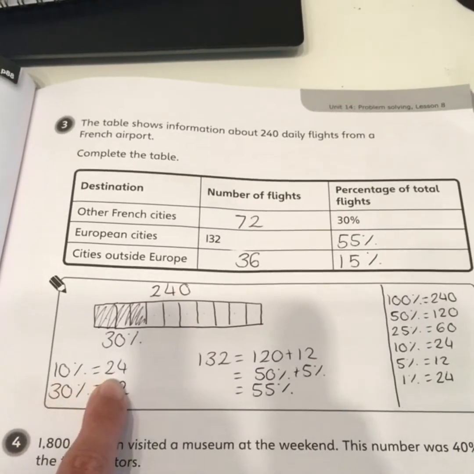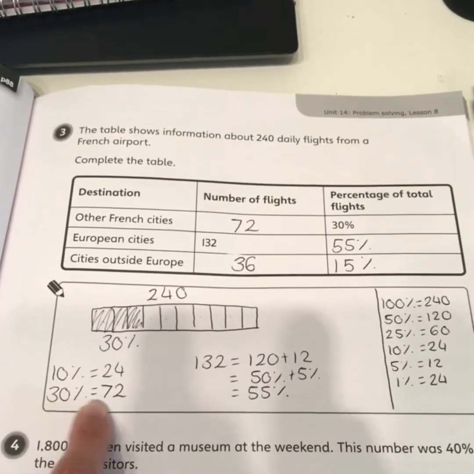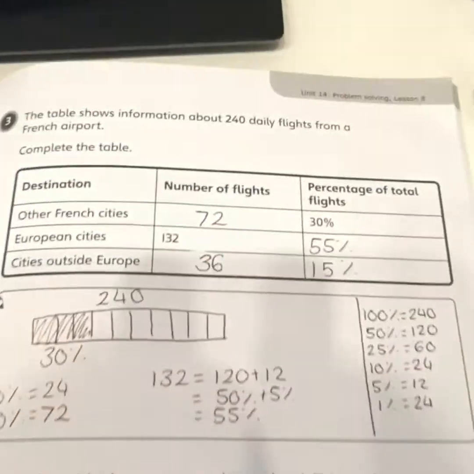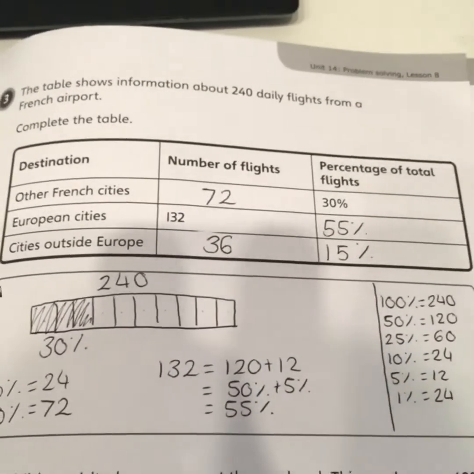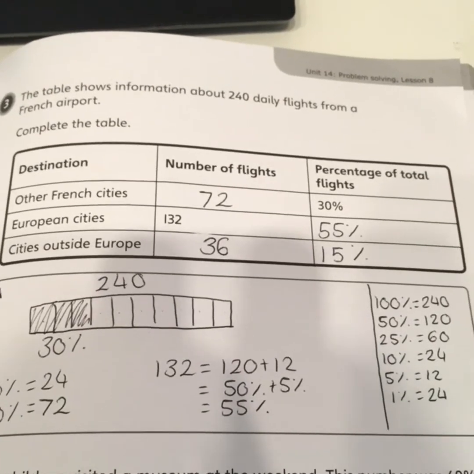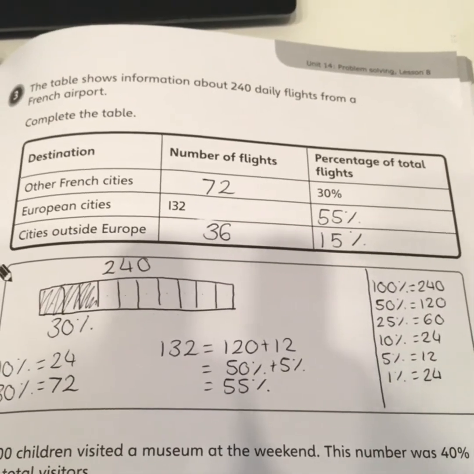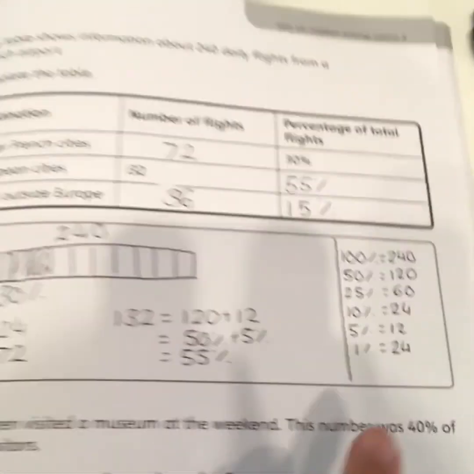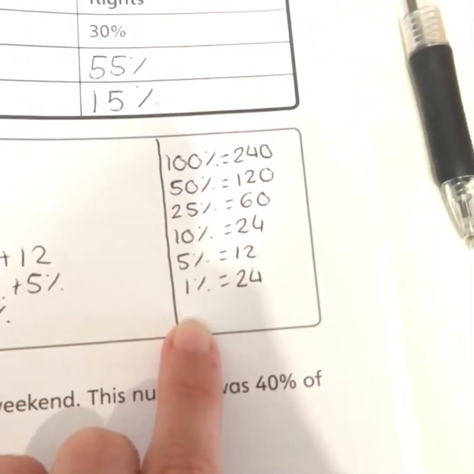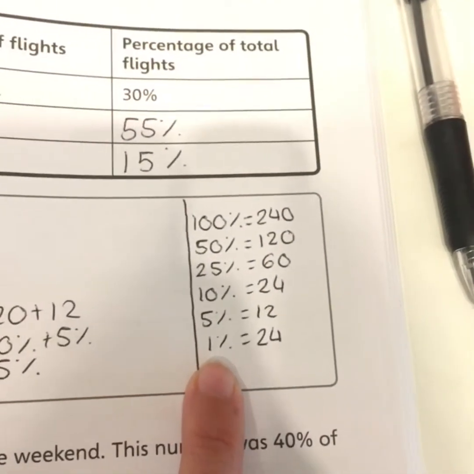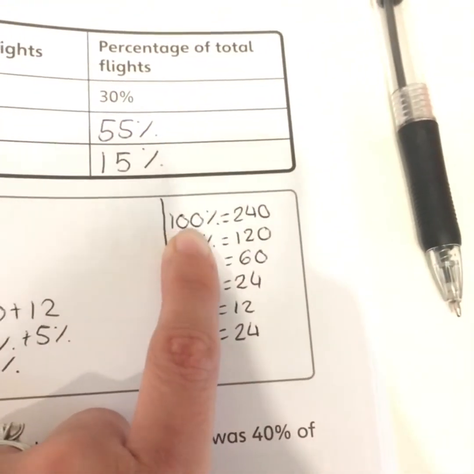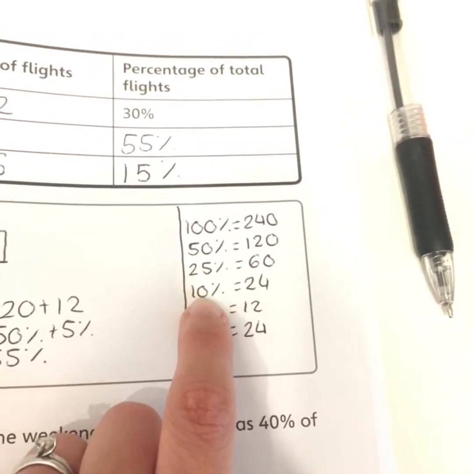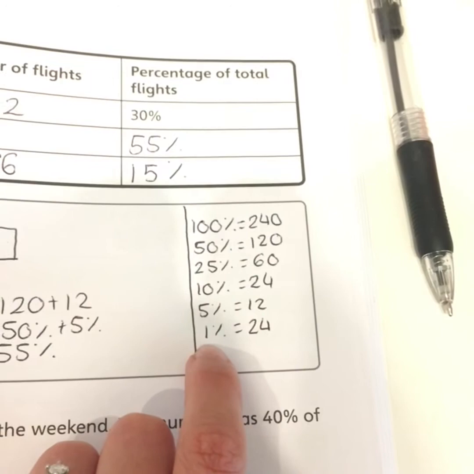And then I know how many flights came from other French cities. Well, 10% of 240 is 24. And 30% then just times it by 3 is 72. So I know that 72 goes here. Now, with the remaining parts, you might have done this a completely different way. However, this is the way that I work this out. And I'm not saying this is necessarily the best way to do it, but it's the way that I did it. So I wrote down here my kind of little helpful facts percentage-wise. So if I know the total, the 100% is 240, I know 50%, I know 25%, I know 10%, I know 5%, and I know 1%.